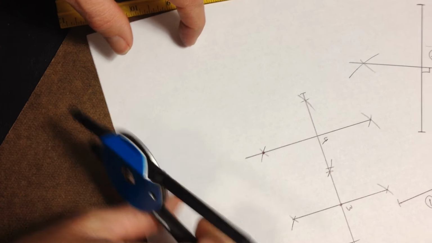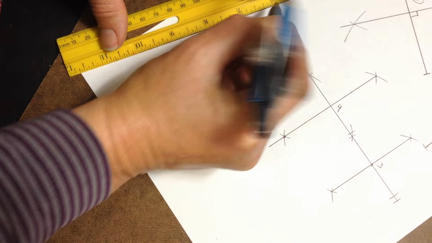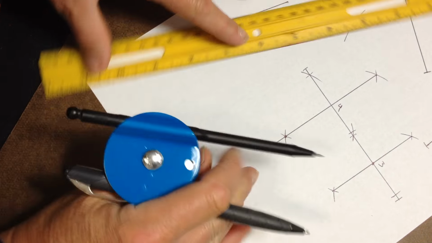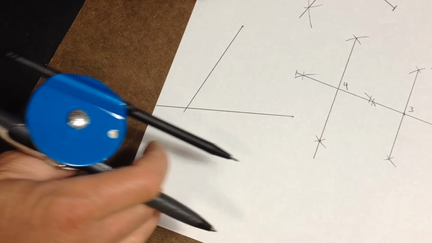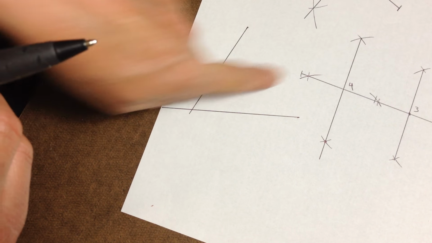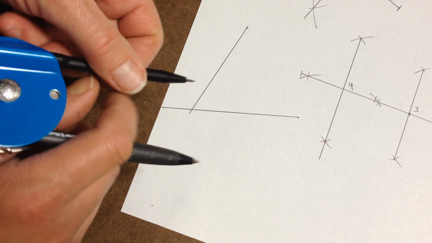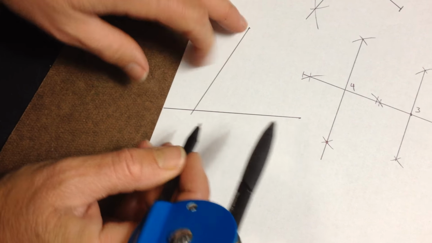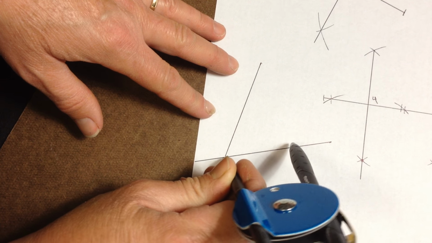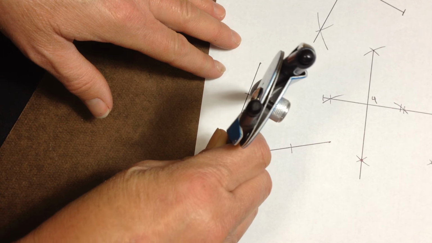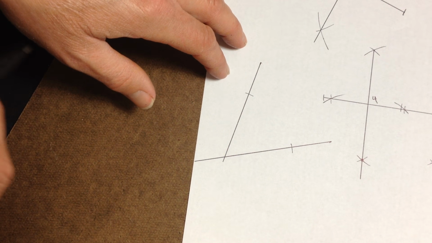And the next one is to bisect an angle. So let me just draw an angle. And I want to bisect this angle. I want to find the line that's right down the middle of this angle. So stick end of your compass goes on the vertex of the angle. Mark off segments that are equal along each arm.